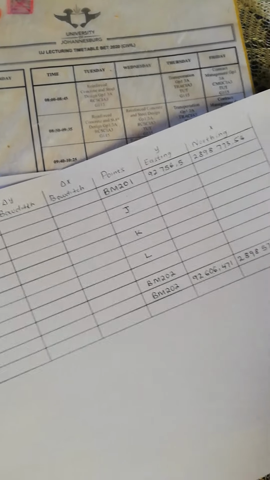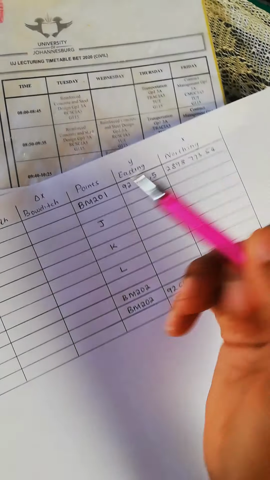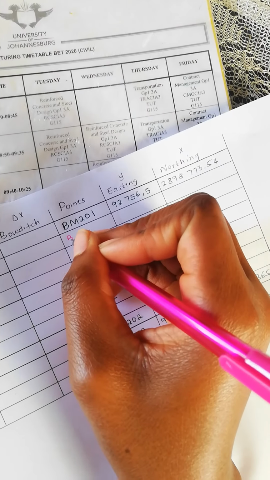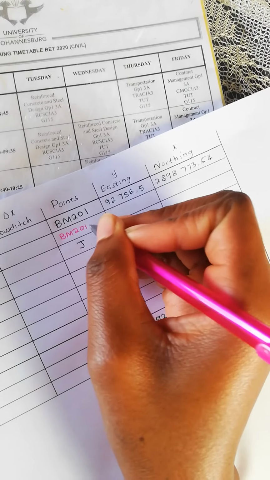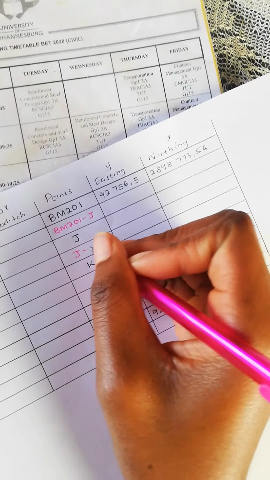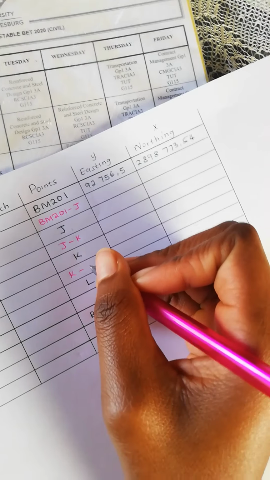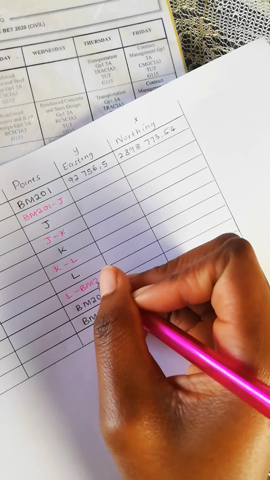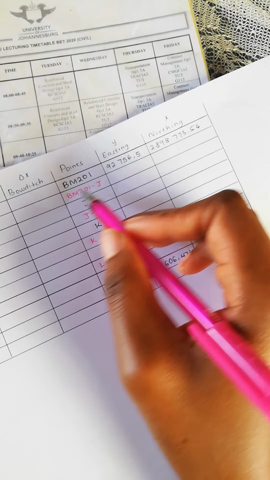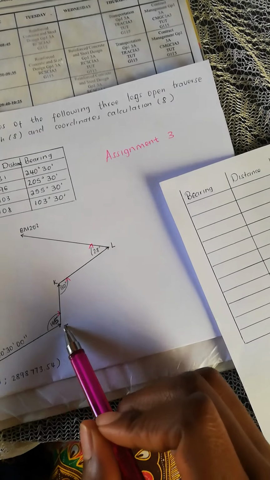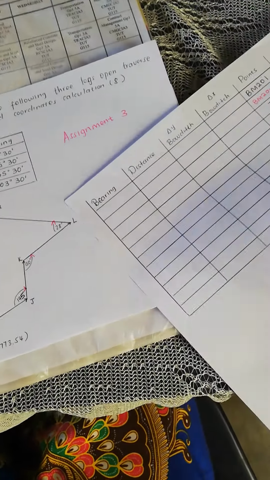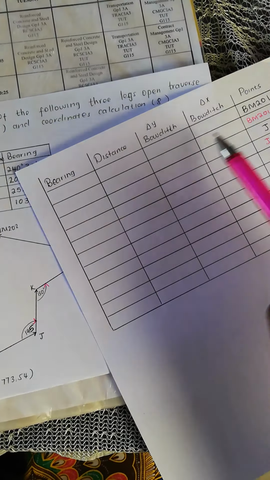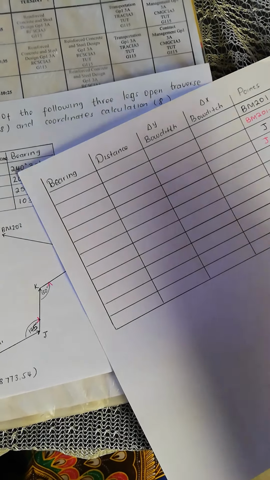You remember I told you we have to skip a line here. So we go from benchmark 201 to J. Here you write benchmark 201 to J, and then from J to K, K to L, L to benchmark 202. This represents lines, these lines. Here you come straight, and you'll be writing the bearing along this line and the distance between these 2 points.